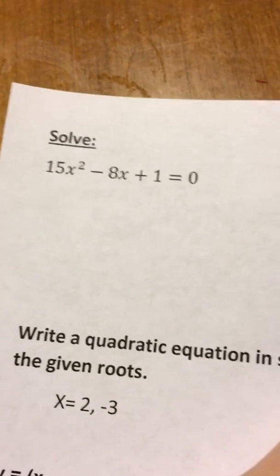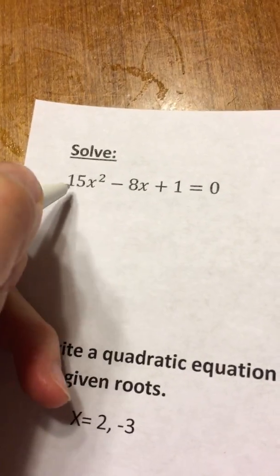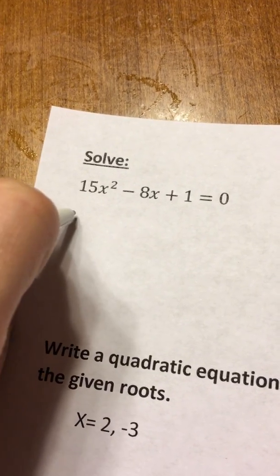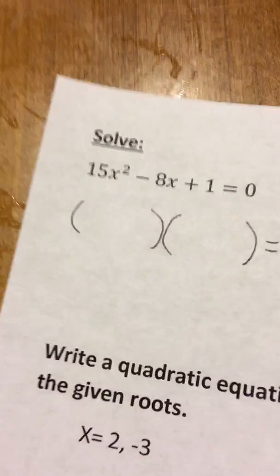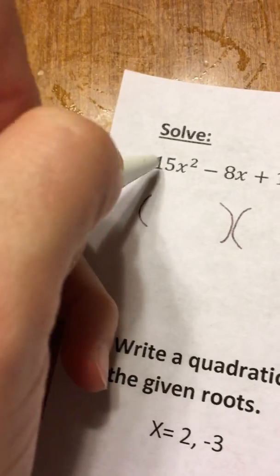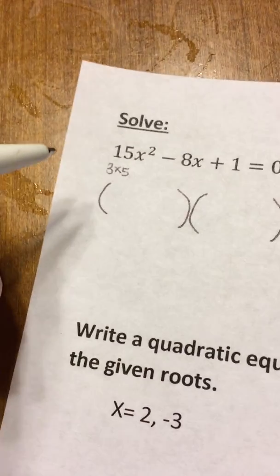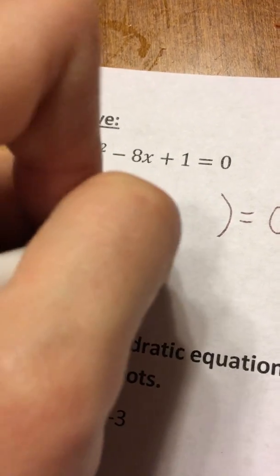Okay, then we have to open up to the inside of the next page. And here's another problem at the top, factoring. This one has a number in front, a coefficient that's not a 1. But we're just going to break it apart and do like a guess and check. You can just break the 15 apart. So you want to think like 3 times 5 is 15, obviously. There's a way to break it apart. So this would be 3x and 5x.